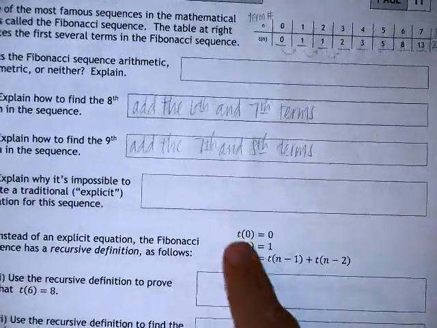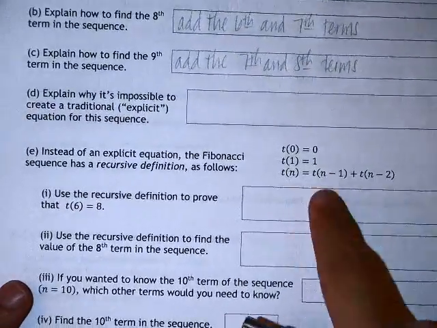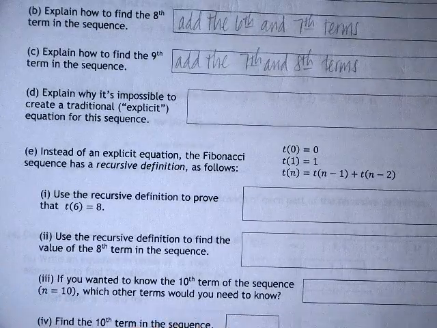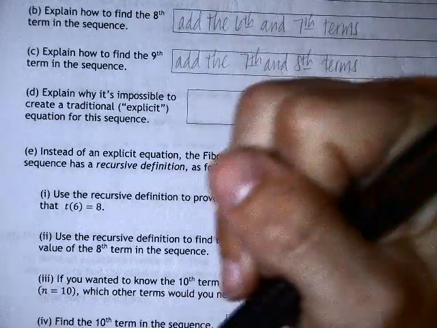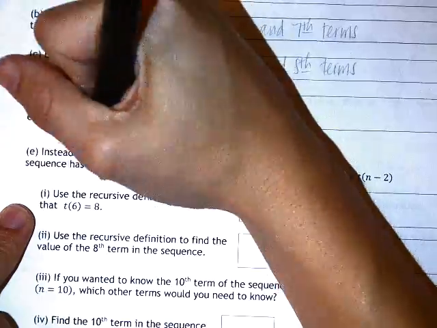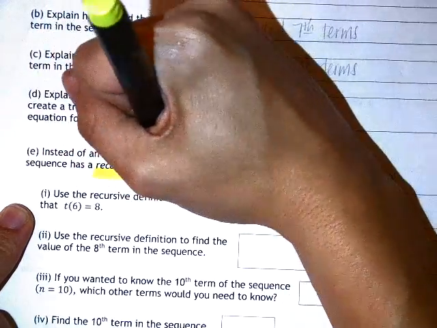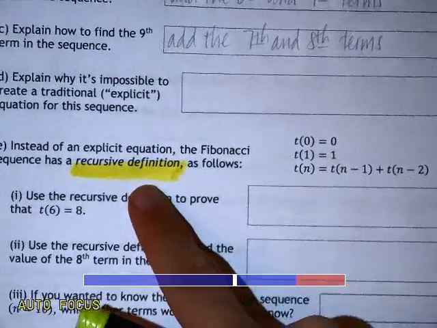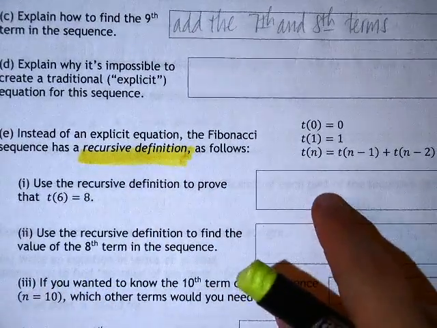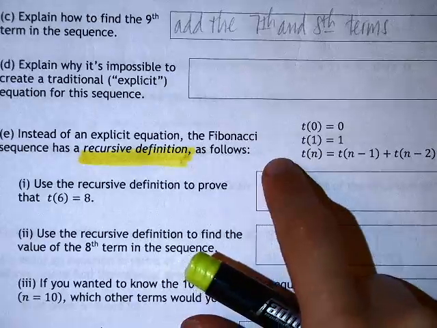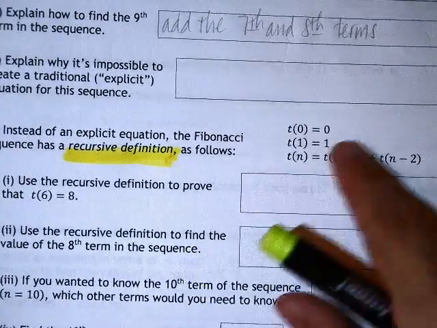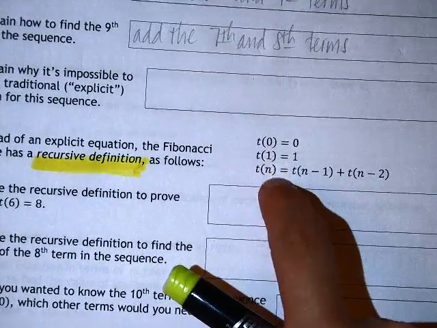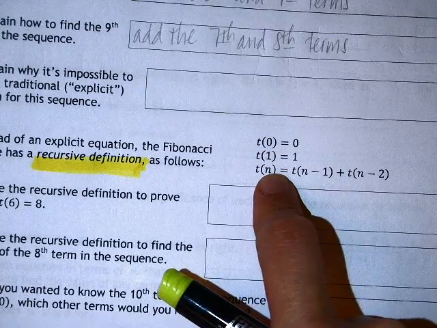And that's why we have to use a third option. The third option, which we've never seen before and is brand new to us now, is called a recursive definition. So it's not an arithmetic formula, it's not a geometric formula. A recursive definition is a little bit different looking, and you'll see the recursive definition over here on the right-hand side of the problem.